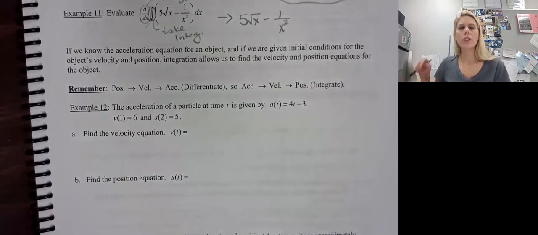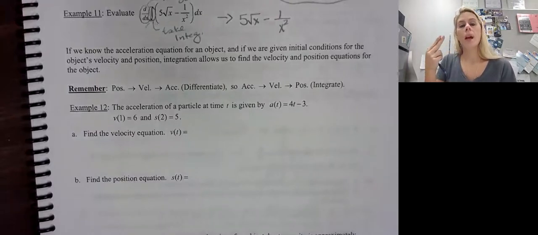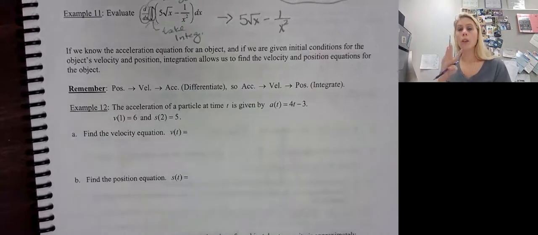The acceleration of a particle at time t is given by a of t equals 4t minus 3, where v of 1, which is the initial velocity, equals 6, and in other words, when time is 2, we know the position is 5. We're going to find both of these equations, okay?